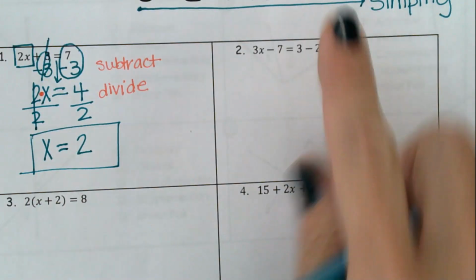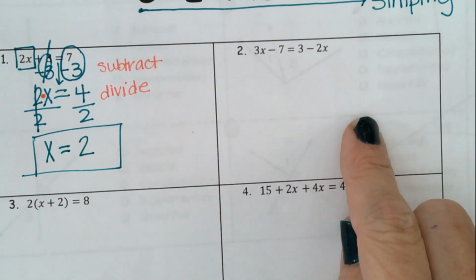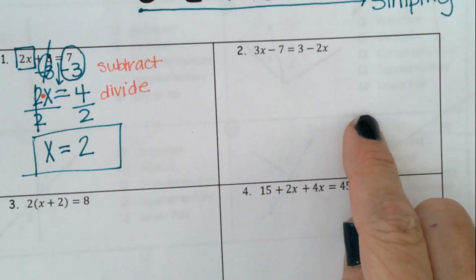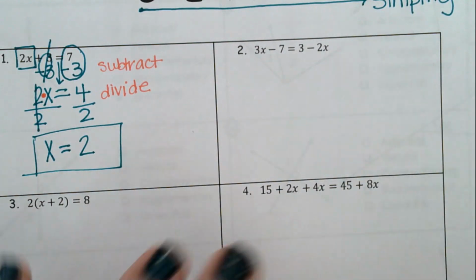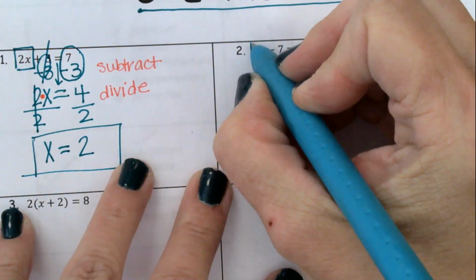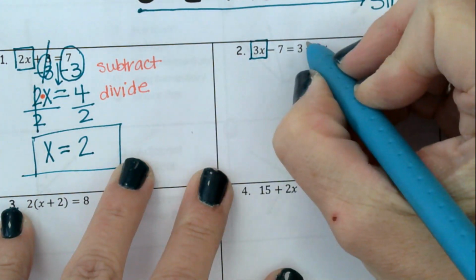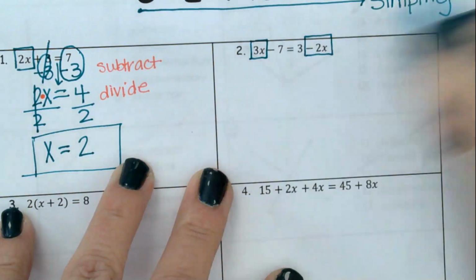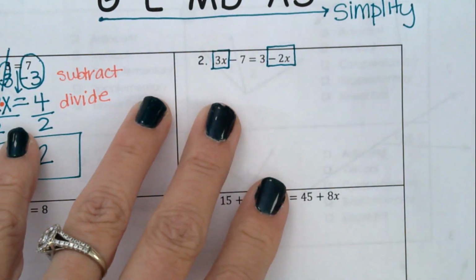Now this one is going to require an extra step. Okay, I want you to notice that we've got variables on the left and variables on the right. Who in here has a sibling? Raise your hand. Okay, siblings. You have one that's older and one that's not older, right? You have a big one and a small one.